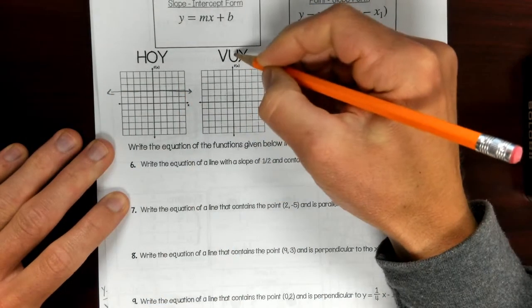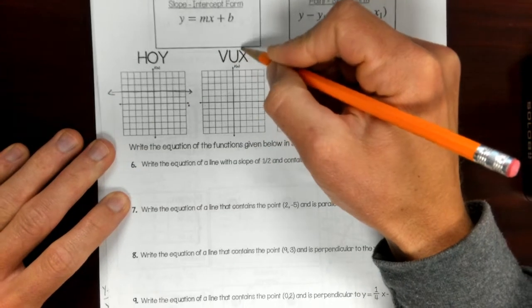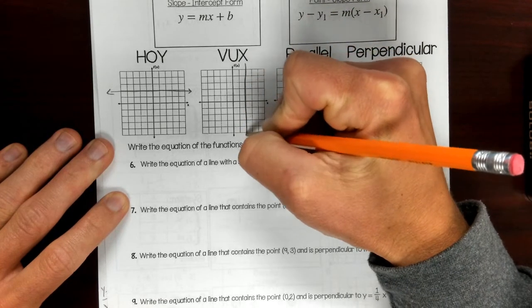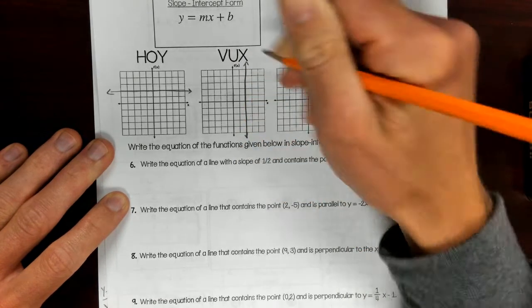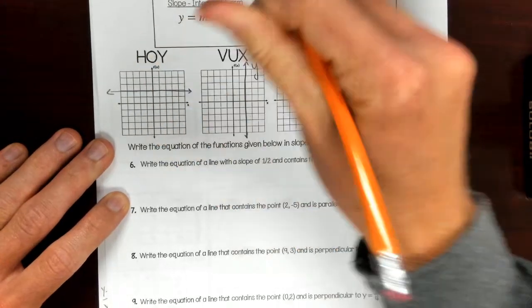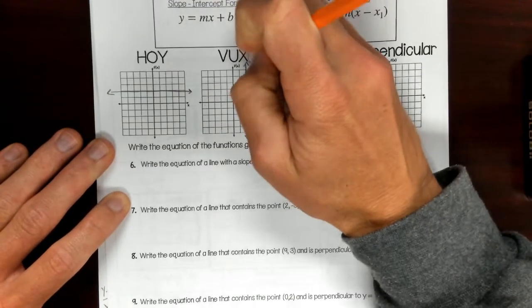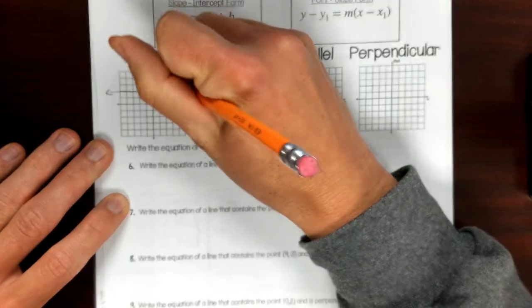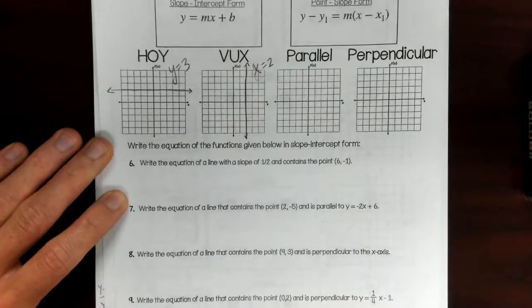A vertical line has an undefined slope, and it crosses through the x-axis, or it has an x-intercept. This would be in the form y equals 2. This would be in the form x equals 2. This would be in the form y equals 3.